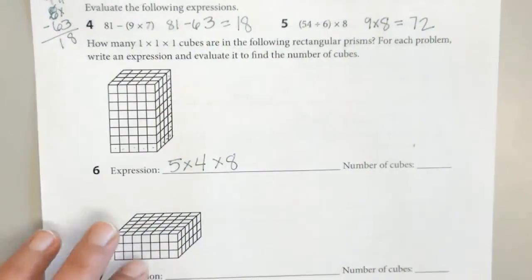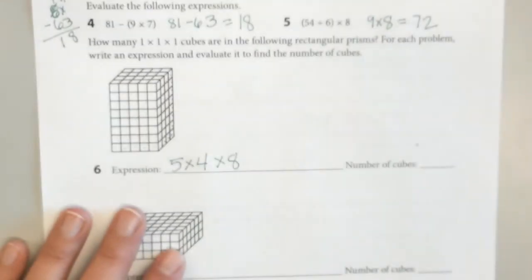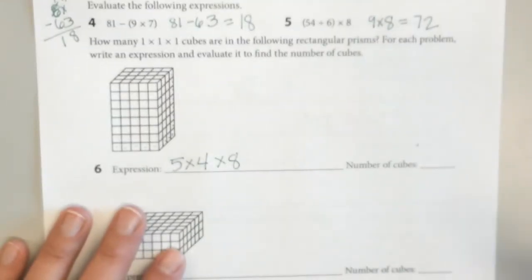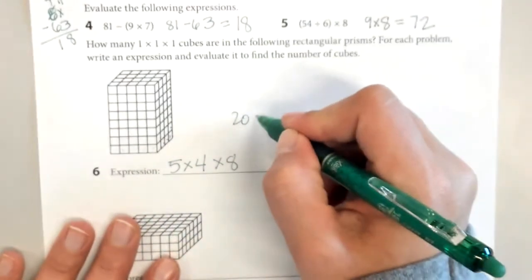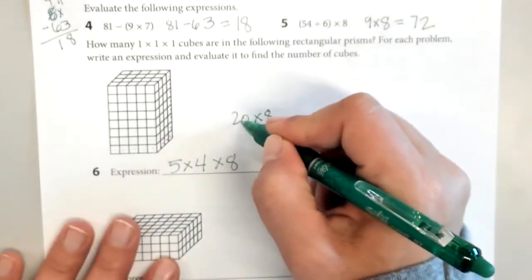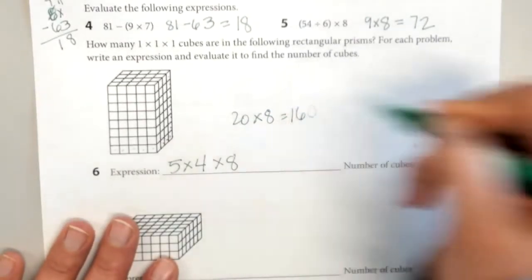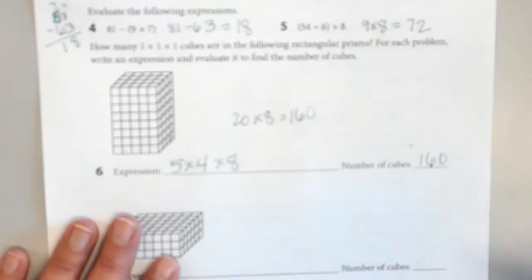Okay, so 5 times 4 times 8 is my expression. Now I need to multiply that to get the number of cubes. I know that 5 times 4 is 20 times 8, and 8 times 2 equals 16, so 160 cubes.